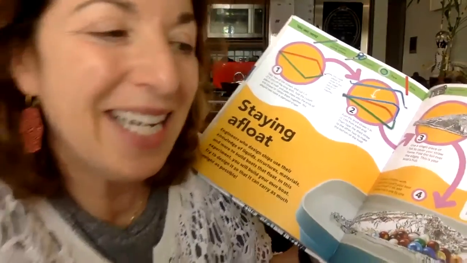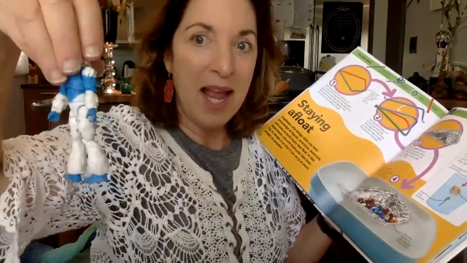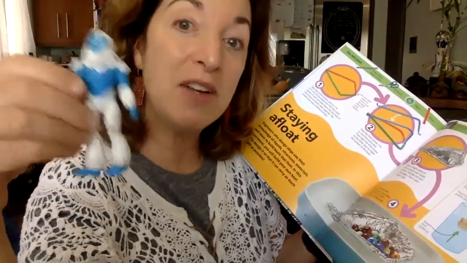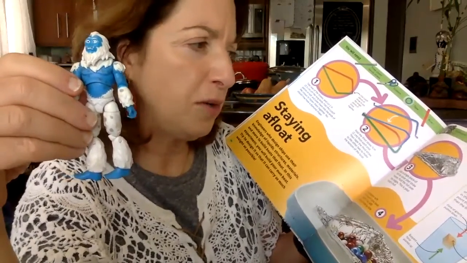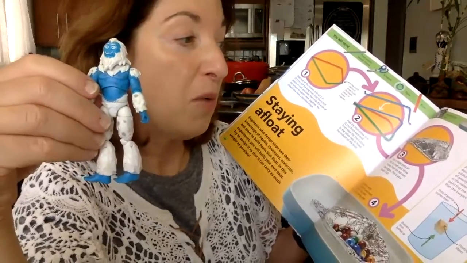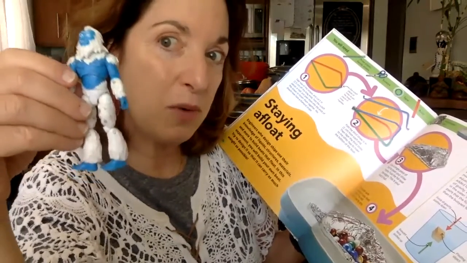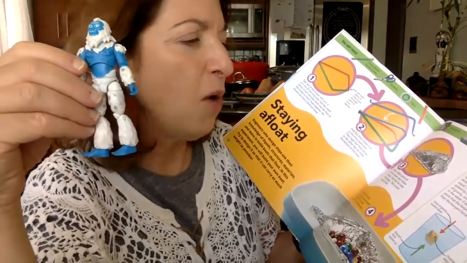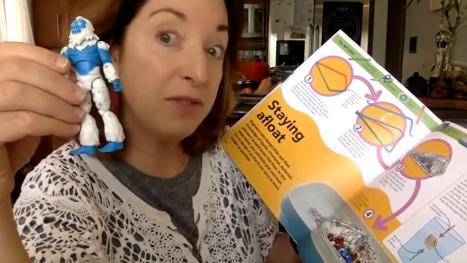Hang on. Do you see my toy here? And we can see if it's going to be buoyant. Is he going to be buoyant? Is he going to float? Does he have a lot of air in it, or no? A buoyant force pushes up on the boat while gravity pushes it down. So what's going to happen with him? He's going to go down. When the two forces are equal, it'll float.